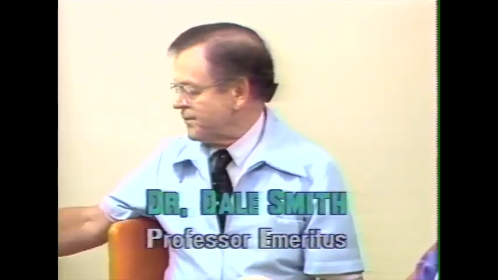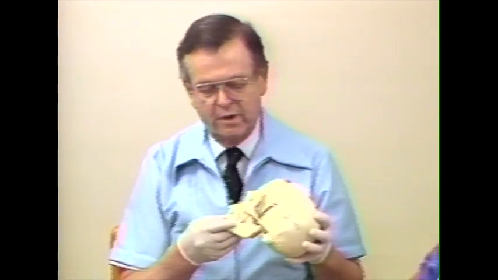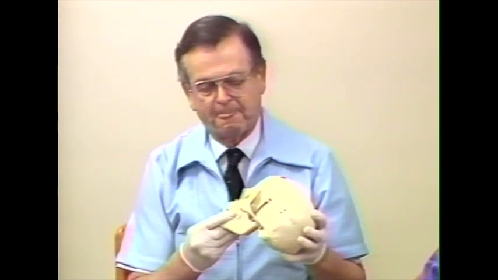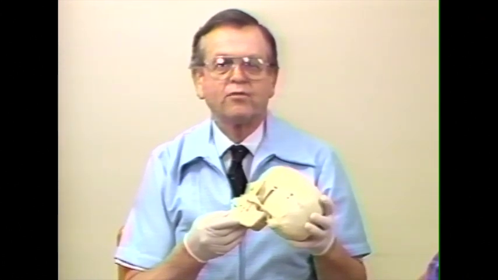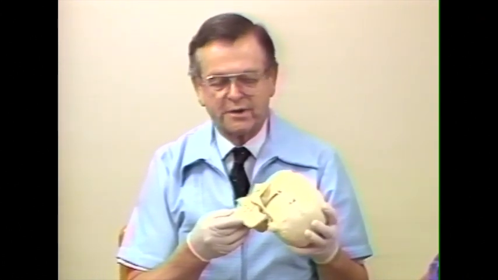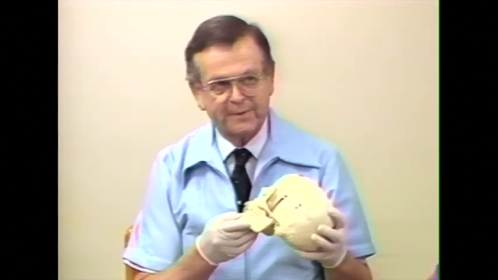The mandible can perform two types of movements. The first is a hinge movement. The second is a gliding or a translation. The hinge movement is the important one that we want to transfer to the articulator. If we can duplicate that, we can go a long way toward duplicating jaw movement.